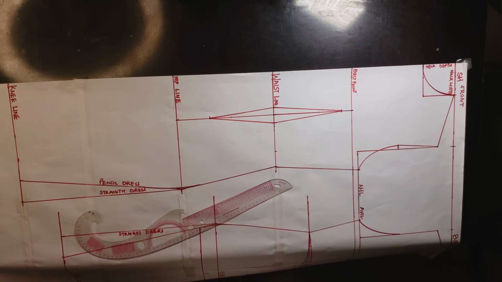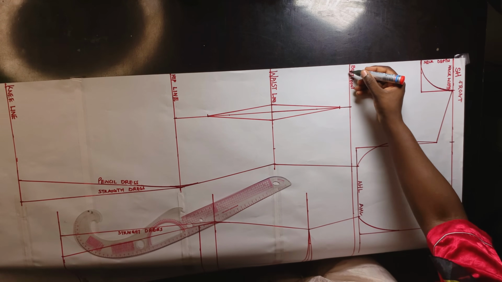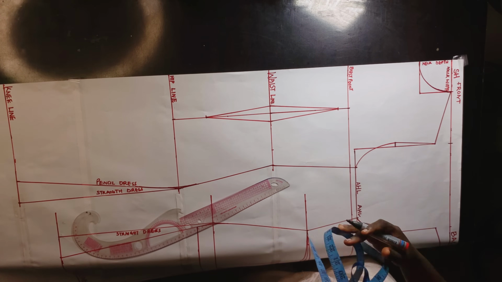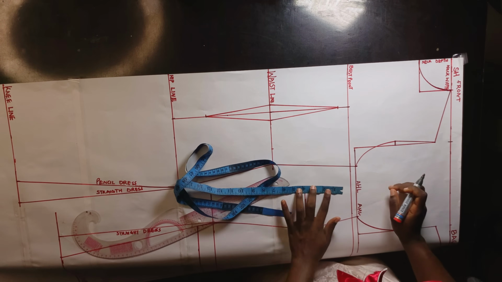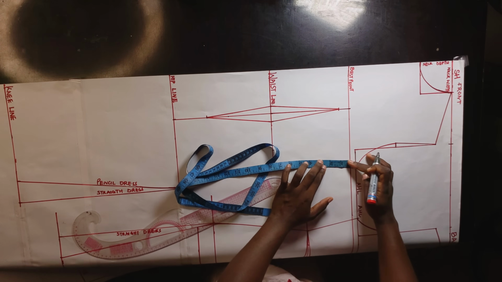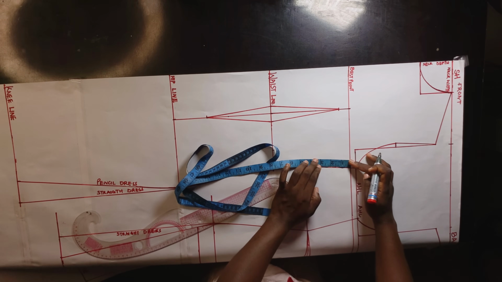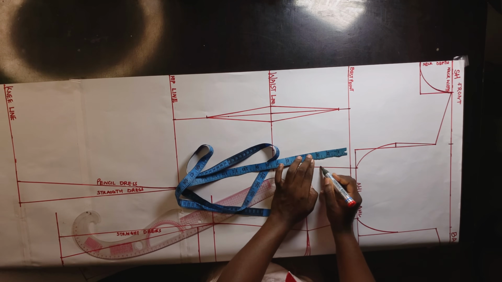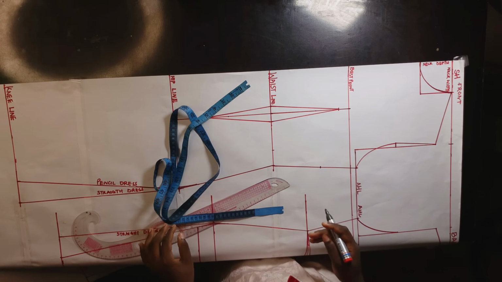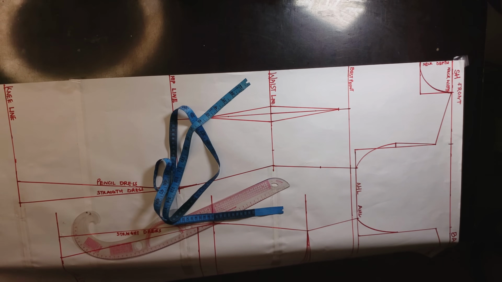In order to mark your bust dart, locate your bust point line on your front pattern, then bring in your tape rule and place it underneath the bust point line just as shown. And whatever you got as a difference between your front and back shoulder to waist, remember mine is 3 inches, which I would mark. You mark it. Okay, if yours is 2, you mark it. If yours is 2.5, you mark it. You can even get 1.5.